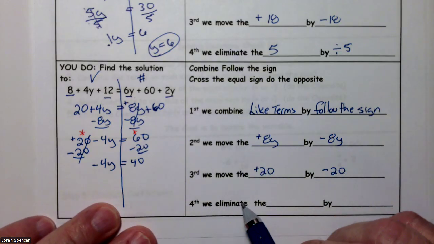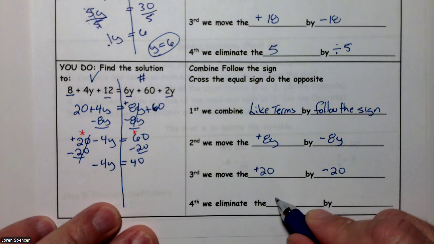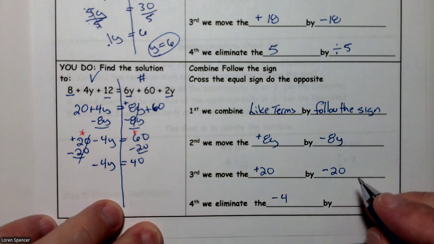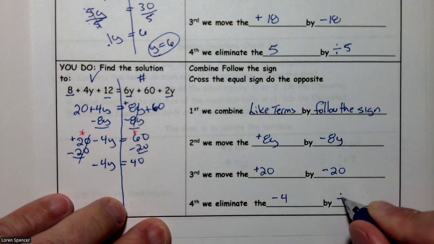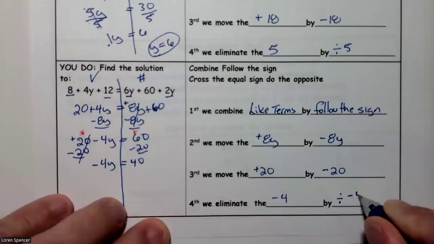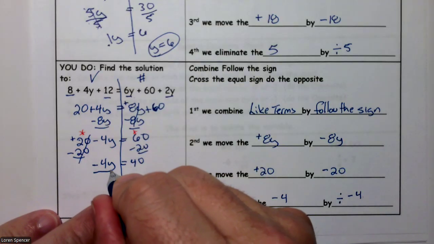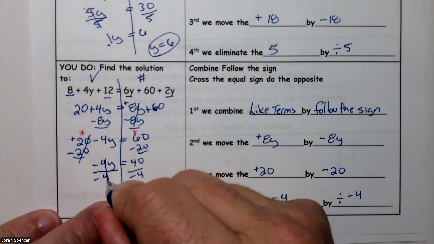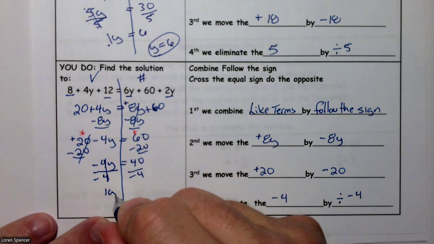And the very last thing I need to do is eliminate the negative 4. Well, how am I going to do that? Well, it's side by side, which means it's being multiplied, and the opposite of multiplying is dividing. So we're going to have to divide by a negative 4. Well, this is easy. That just becomes 1y.